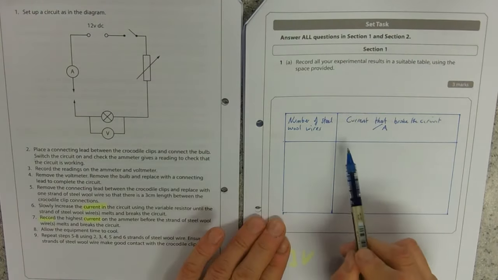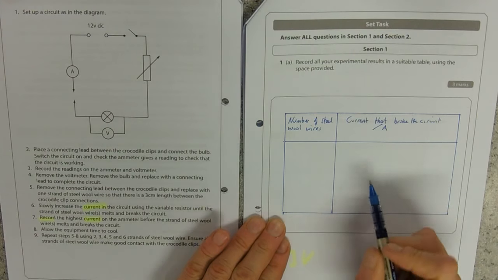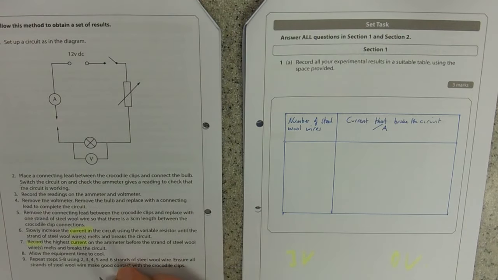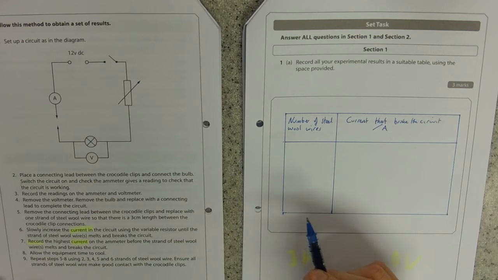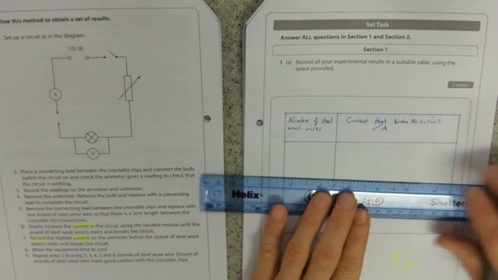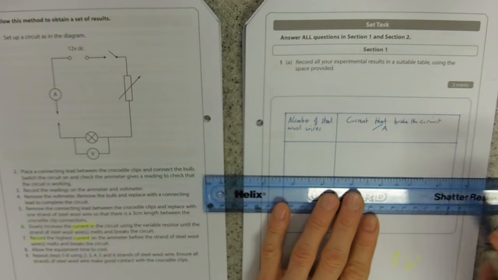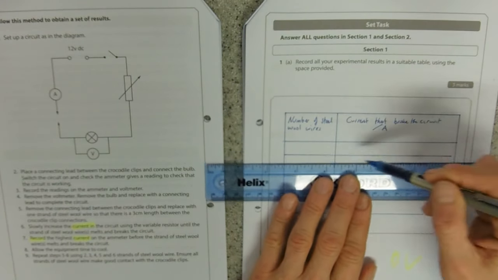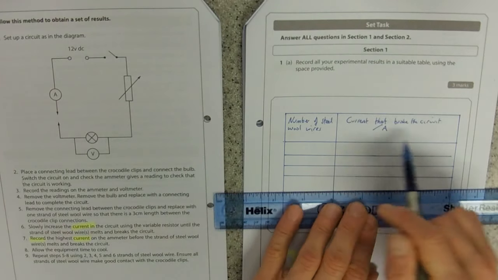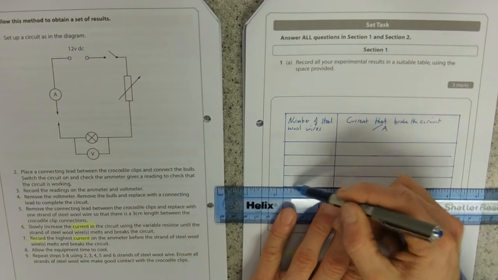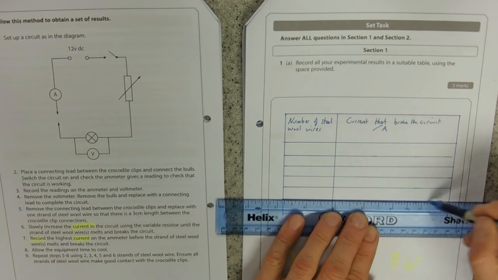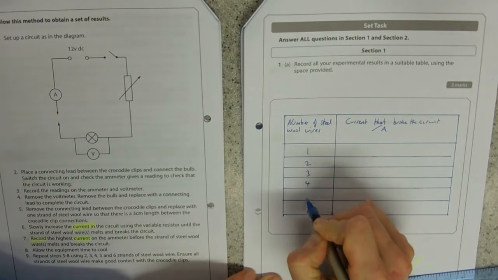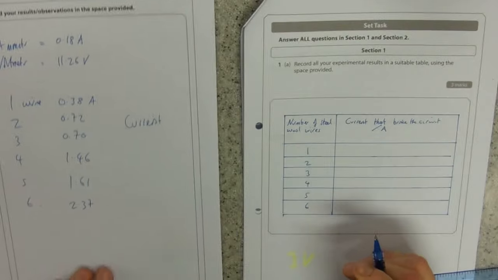And you could go 1, 2, 3, mean here, but I haven't actually got those results. So I'm just going to put my own in. So how many wires did we go up to? Went up to 6. So it's got 2 columns and 6 rows. I'm not measuring these, it's not important. So number of steel wool wires 1, 2, 3, 4, 5, 6.